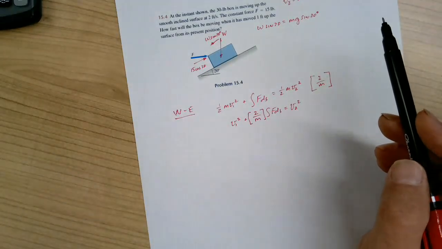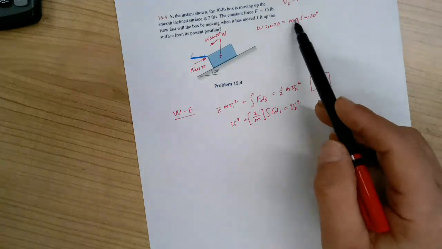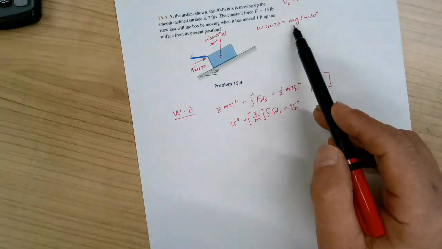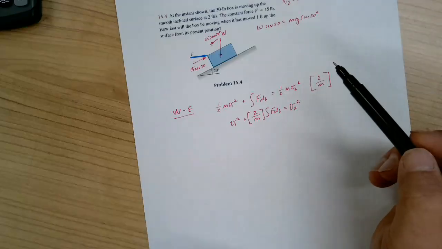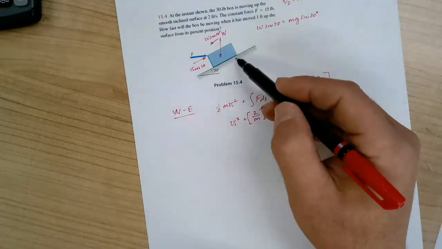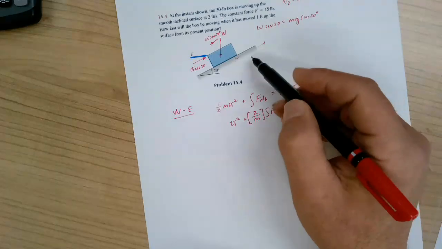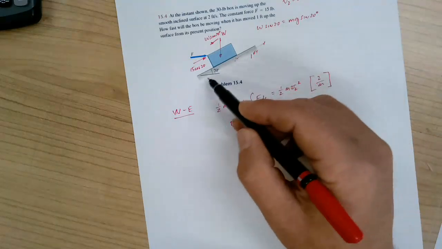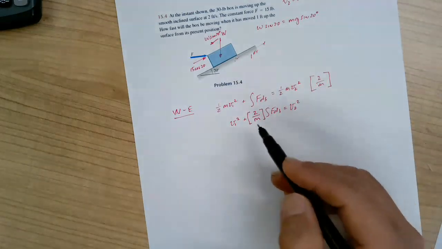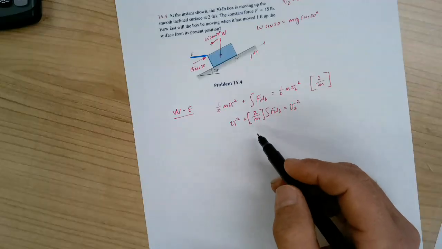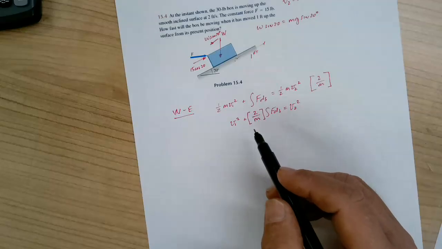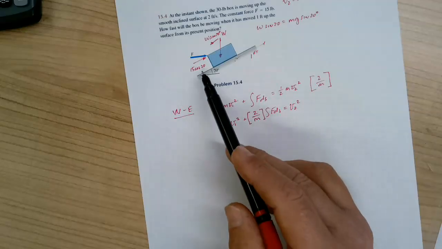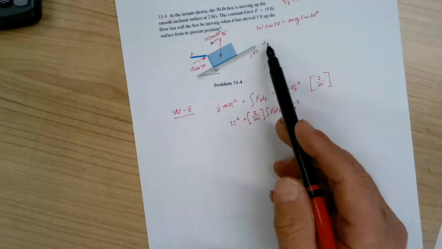But on some problems, you're going to want to write everything in terms of m and not in terms of w. The displacement is 1 foot along the ramp, and the only component of the force that matters is the amount of the force that is causing the displacement.